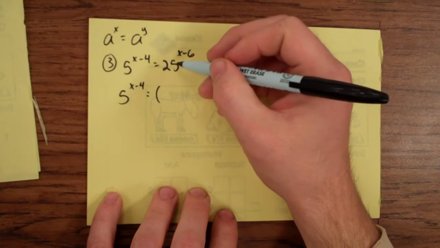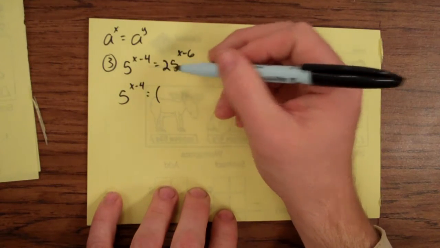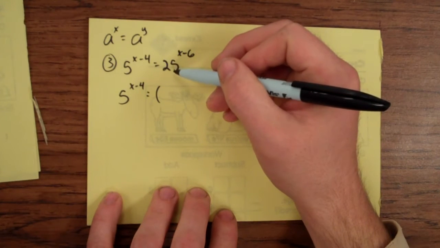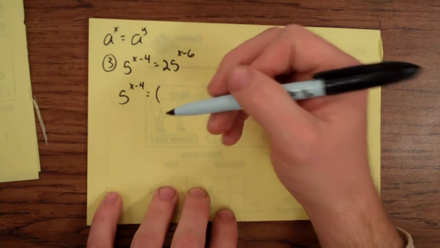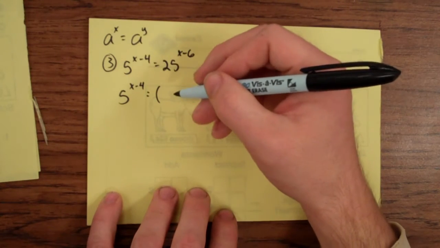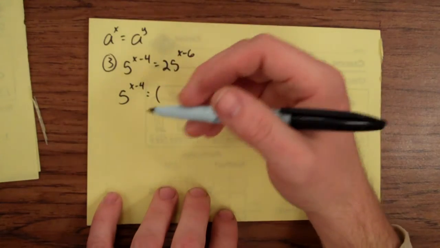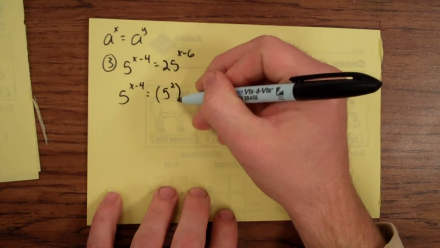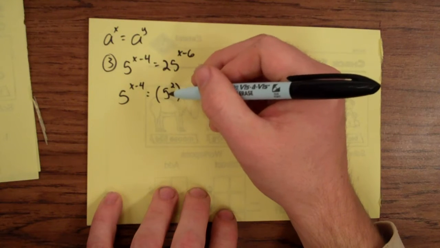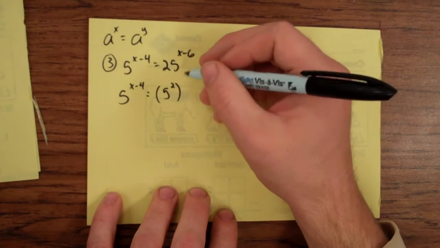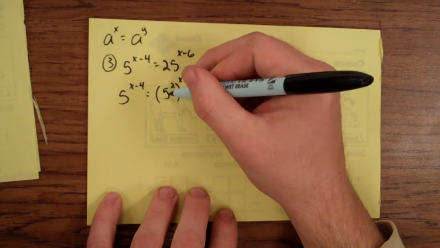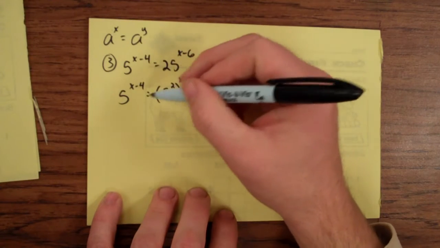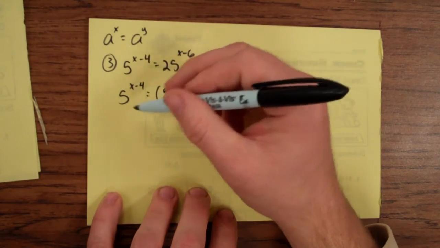Now, I'm not doing something to 25. It's a misconception I've been hearing a lot. I'm not doing anything to 25. I'm not changing it. I'm just altering the way that it looks, not what it's worth. When you don't change what it's worth, then there shouldn't be this idea that I should do something to the other side. It's just changing the way that it looks, not what it's worth. 5 squared is exactly the same as 25. So if I raise this, which is 25, to the x minus 6, these are the exact same thing. I haven't changed this side. I haven't changed that these are equal. So this is just fine.